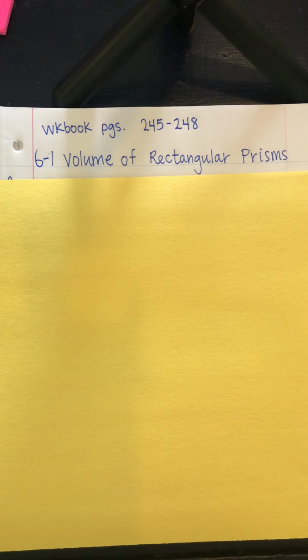All right, these are our notes for lesson 6-1. It is volume of rectangular prisms. I went ahead and pre-wrote some things on my page just so that we wouldn't have a lot of dead air time. And then the work that we actually do, I'll do along with you.